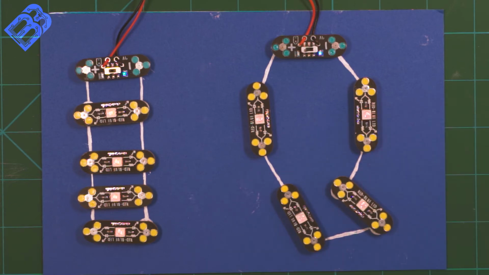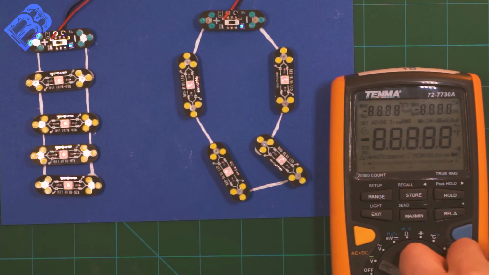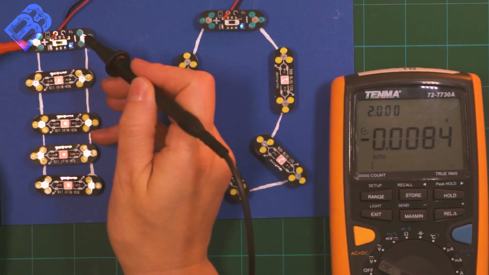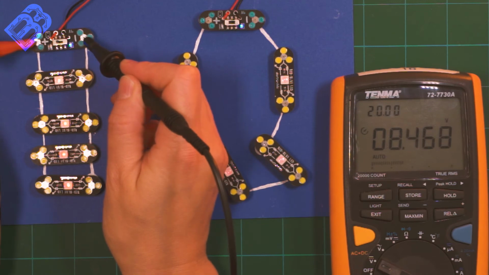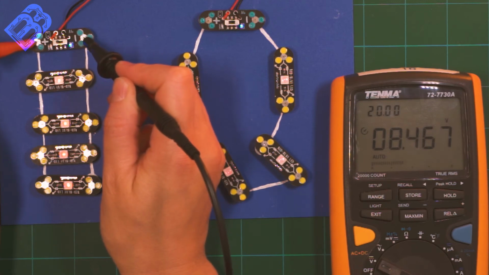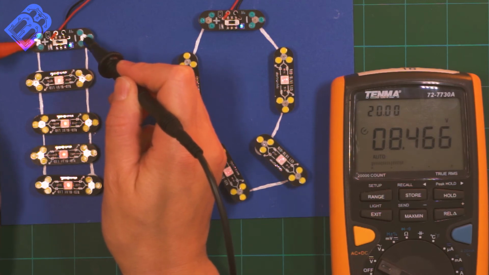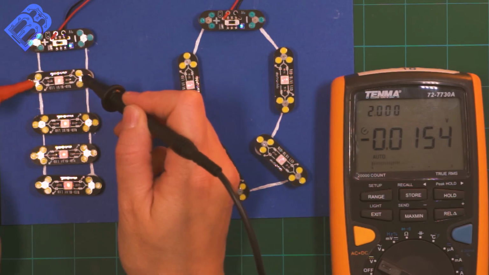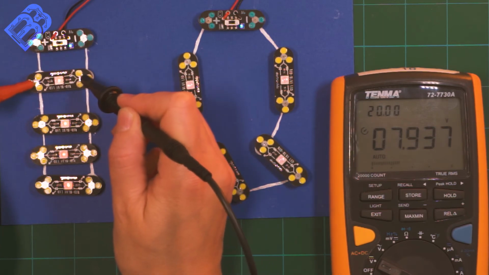Let's illustrate that with our multimeter. This time, we're going to set our multimeter to DC volts to analyze our circuit. The voltage supplied by our battery in our parallel circuit is about 8.5 volts. The voltage across the first LED is around 8.